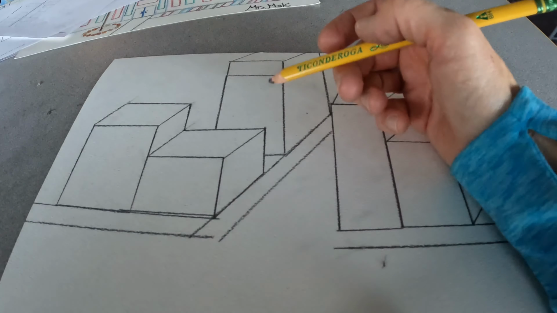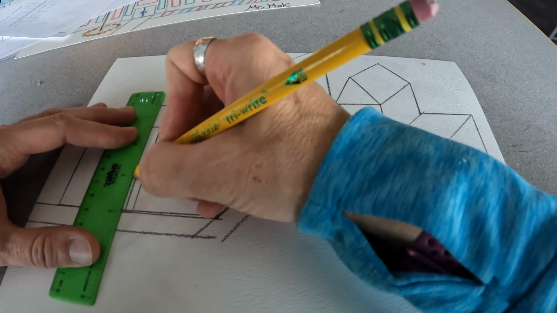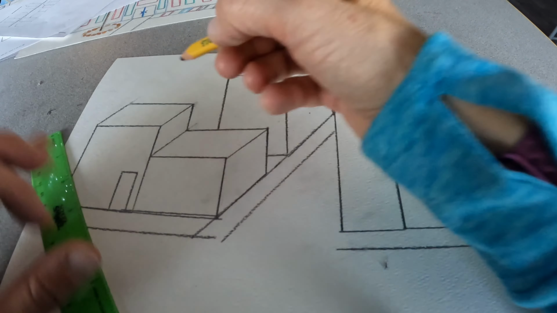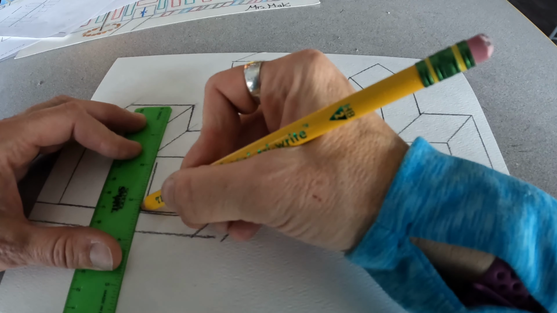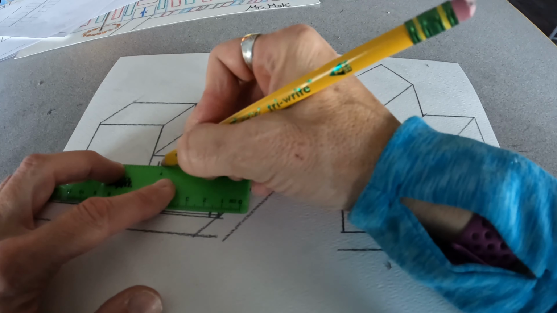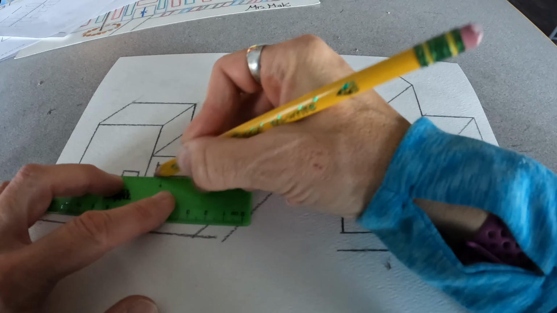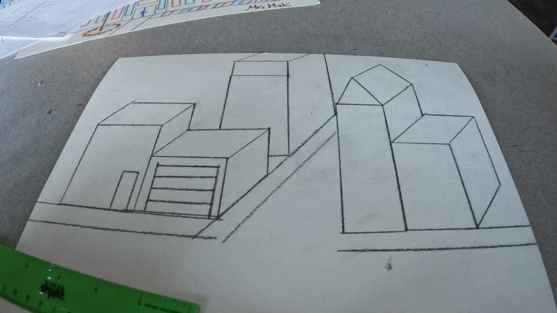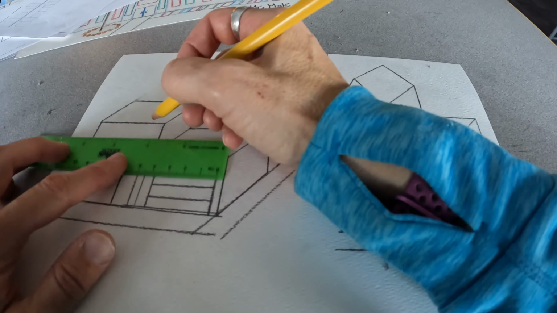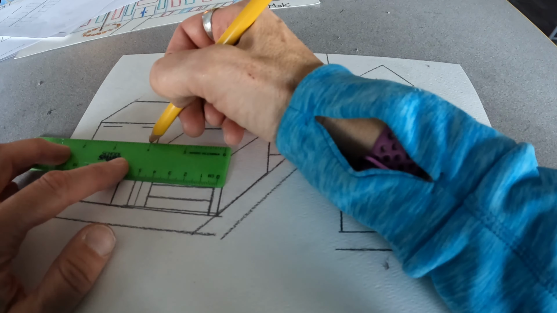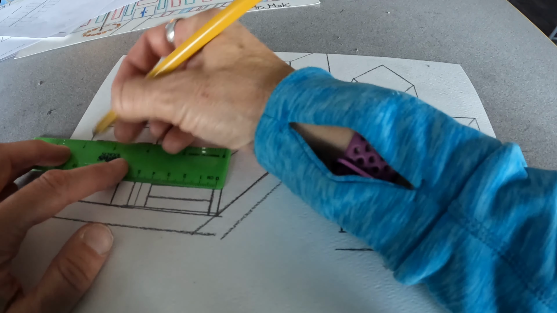Now, once you get to the fronts of your building, the fronts are going to look just like a normal building. If I want this to be like a garage, I can totally make this into a garage. I can add windows and doors, and whatever I add, because it's on the front of my building, is just going to look like those shapes.